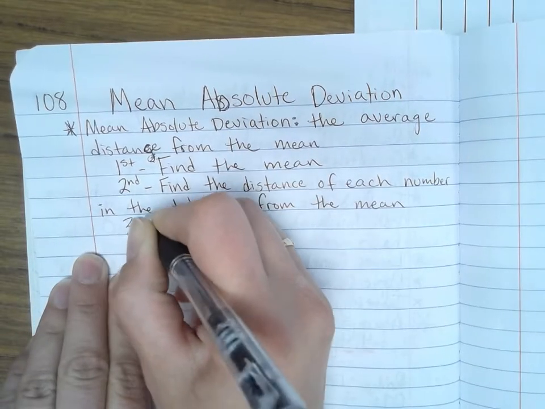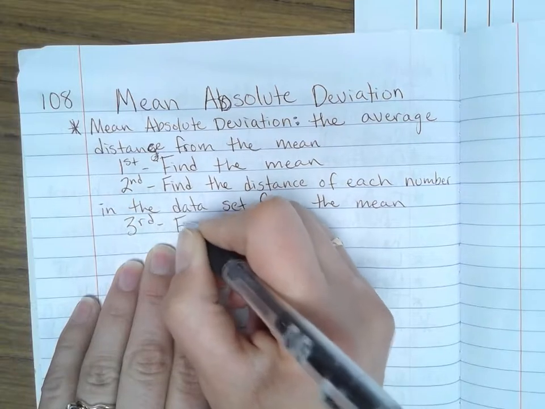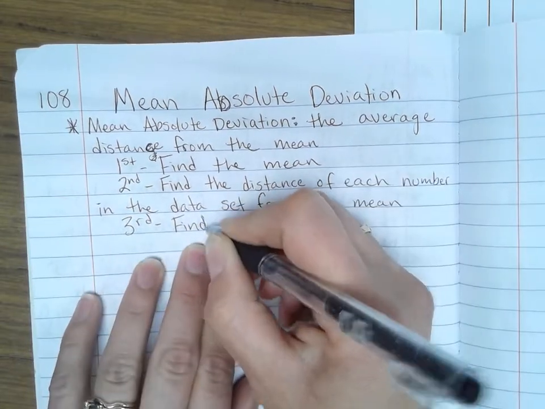And third, find the mean of the differences.